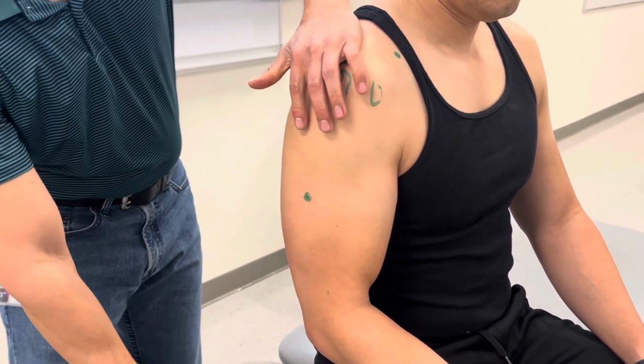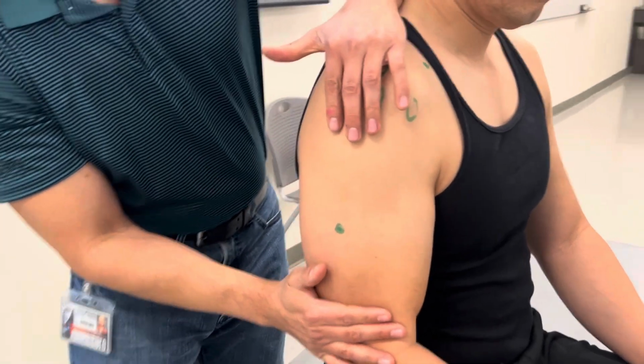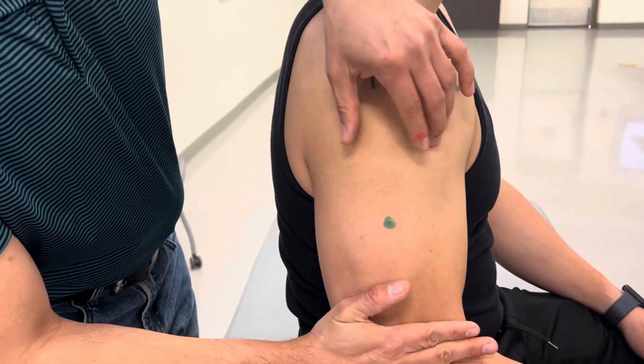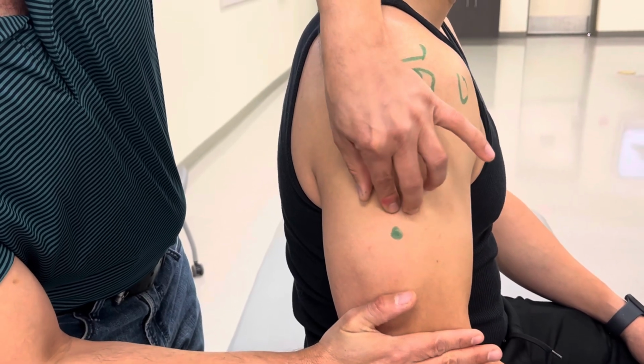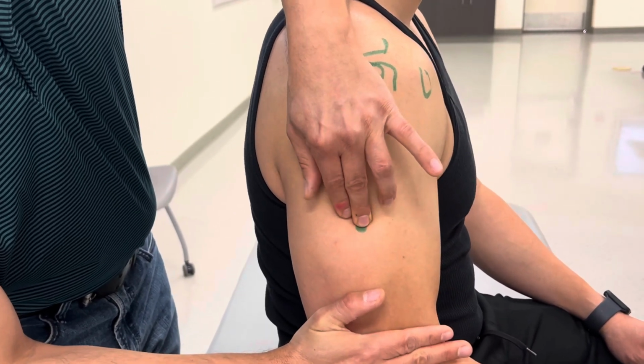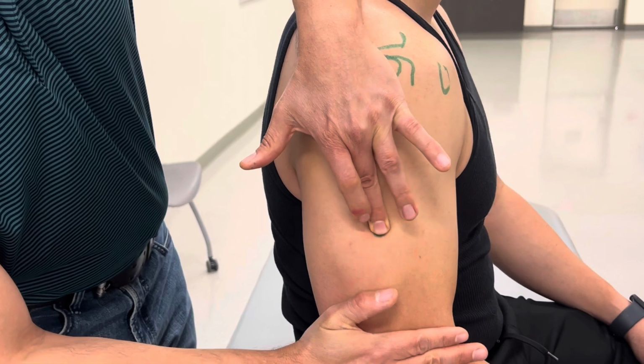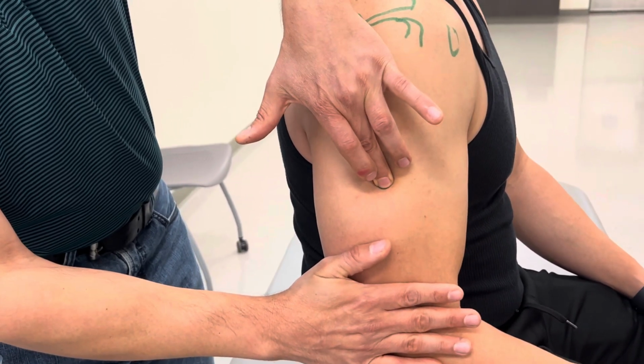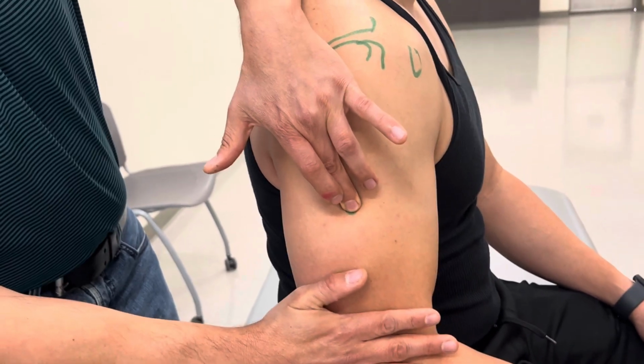If you want to be very specific, you can just ask for contraction of the deltoid, push into my hand, out, and follow the muscle until the point where it inserts in the humerus, which is kind of right here. That would be the deltoid tuberosity, okay? It's on the lateral side of the arm.